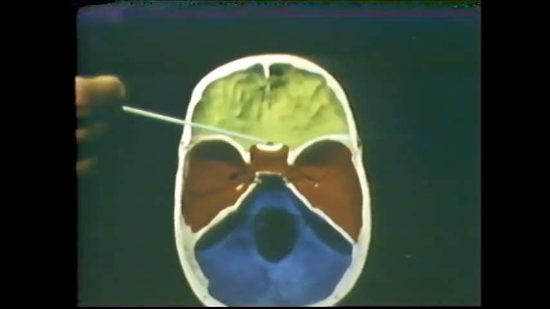The anterior and middle fossae are separated by the chiasmatic groove medially and by the sharp border of the lesser wing of the sphenoid laterally. The middle and posterior fossae are separated by the dorsum sellae of the sphenoid medially and by the superior border of the petrous bar of the temporal bone laterally.